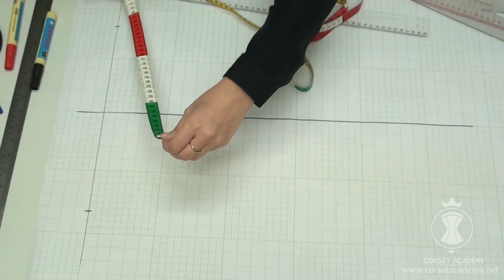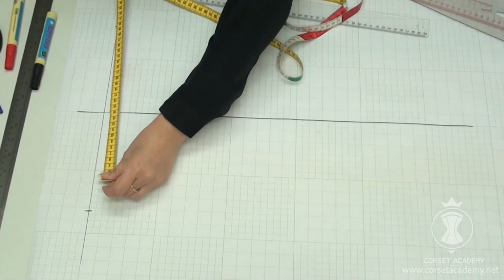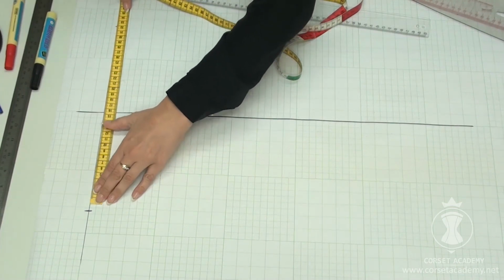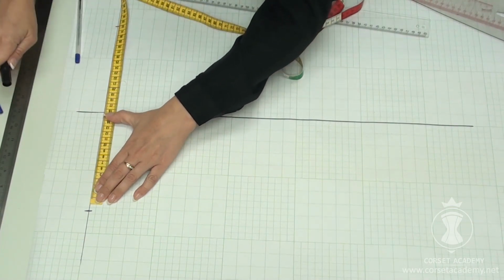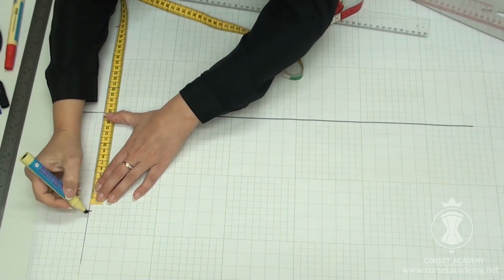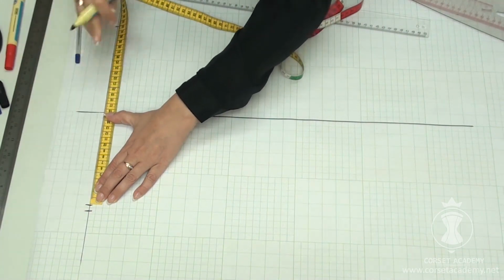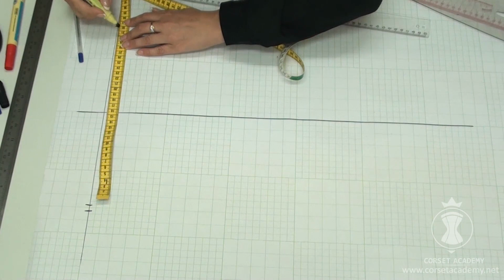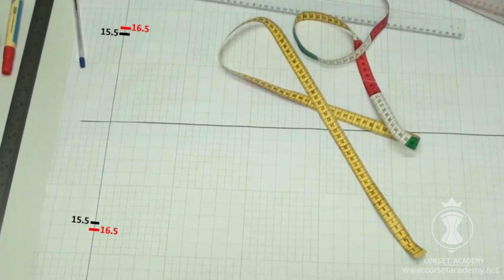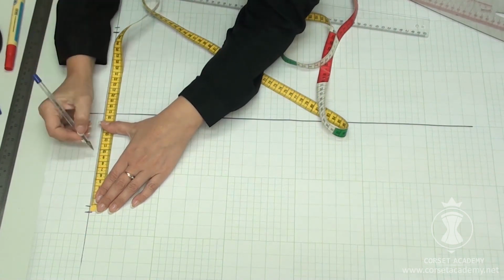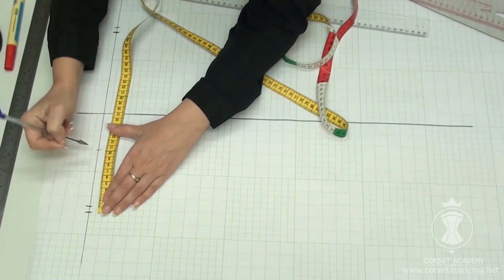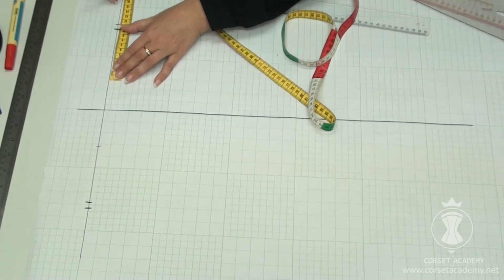The back shoulder width measurement is 31 centimeters. I divide it in half and get 15.5 centimeters. I mark it on the shoulder line, left and right of the vertical line. I mark the shoulder length, 10 centimeters, inwards from the ends of the front shoulder width.